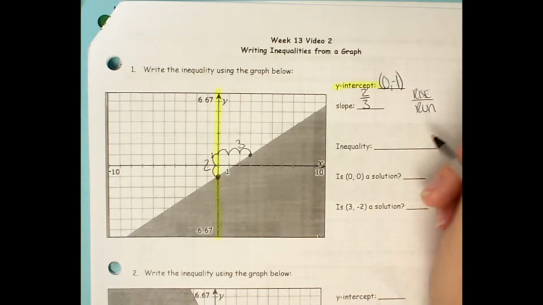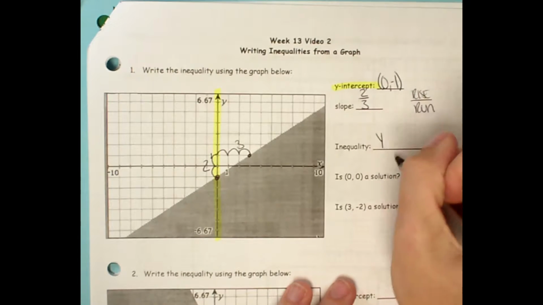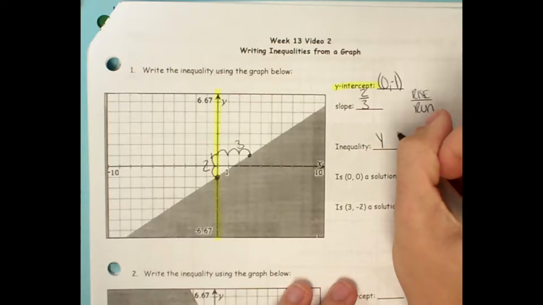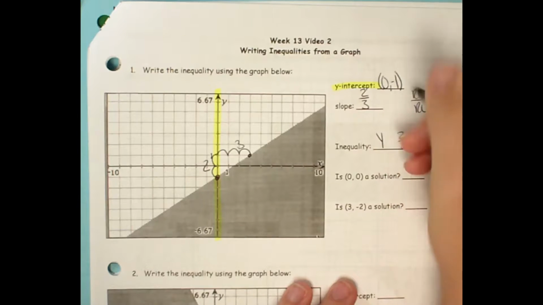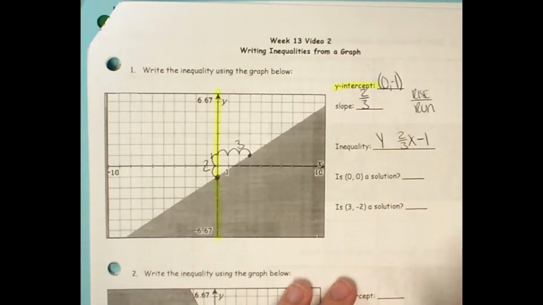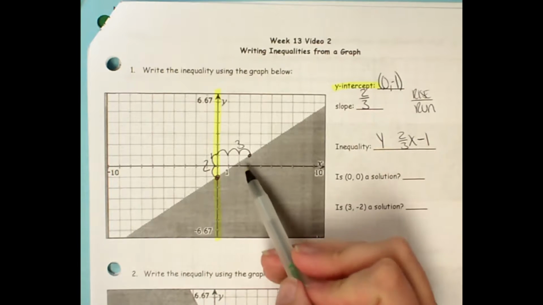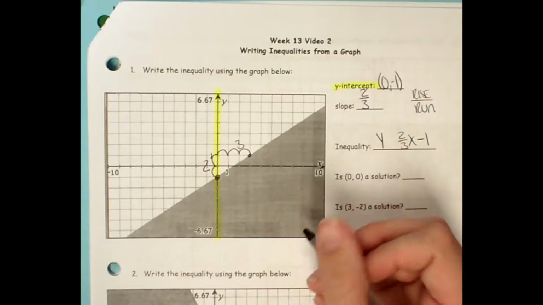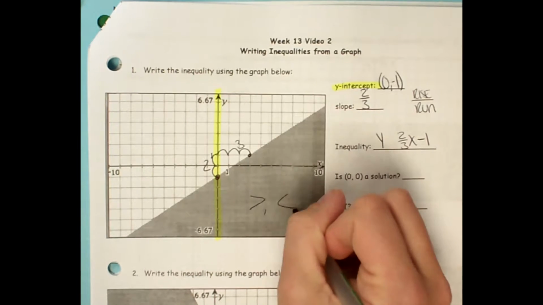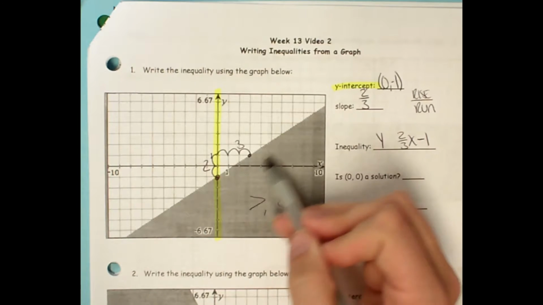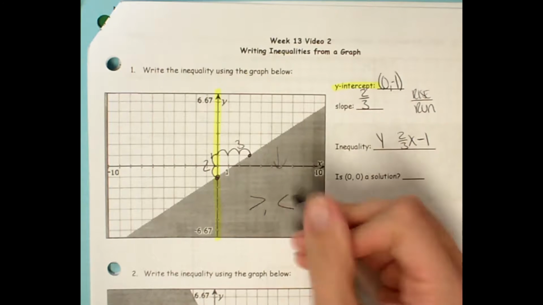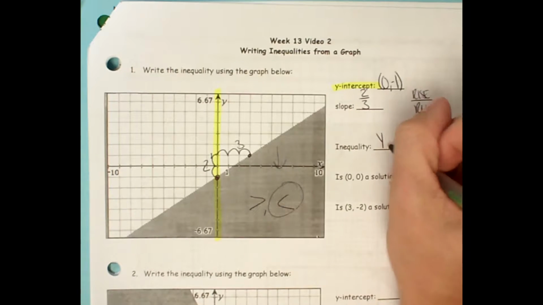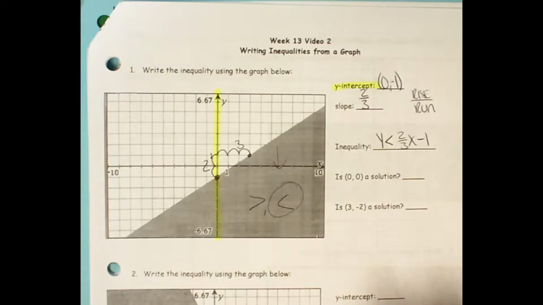So looking at my inequality, it's going to be y, leave a space for a symbol, 2/3 x, my b is -1. So the symbol that we're going to use, if we look, it's a dashed line, so that means it has to be greater than or less than, but because it's shaded below, it's going to be the less than symbol. So it's going to be y is less than 2/3 x minus 1.